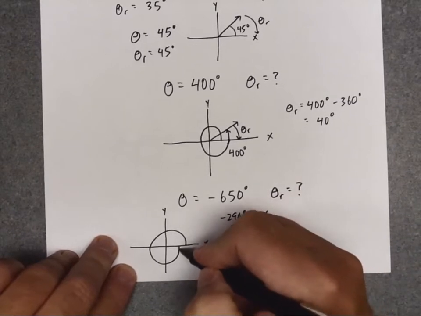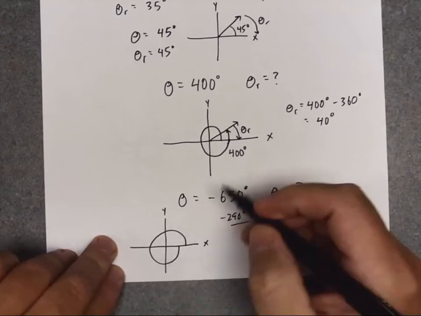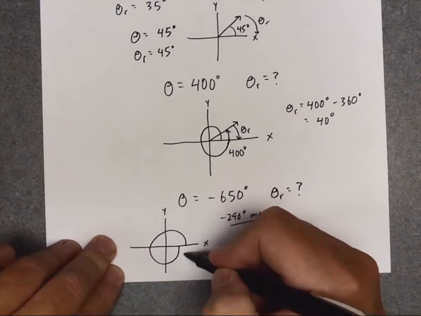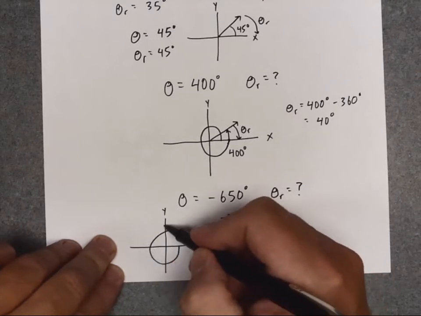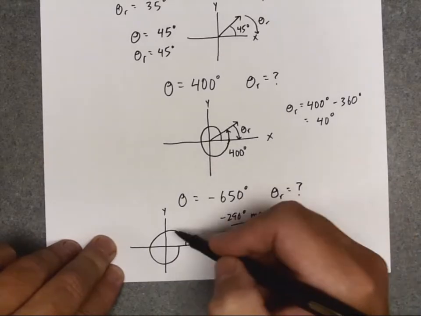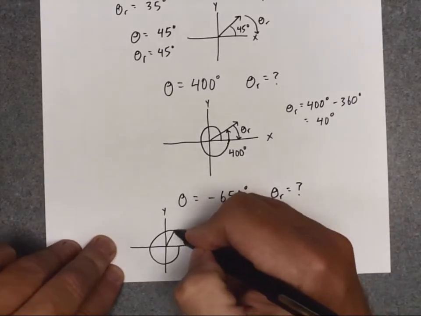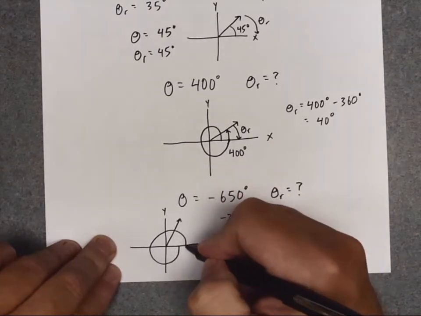So I'm sitting right here at negative 360. I know negative 270 takes me to the positive y-axis, and I need to go 20 degrees more so it's probably maybe right in here.